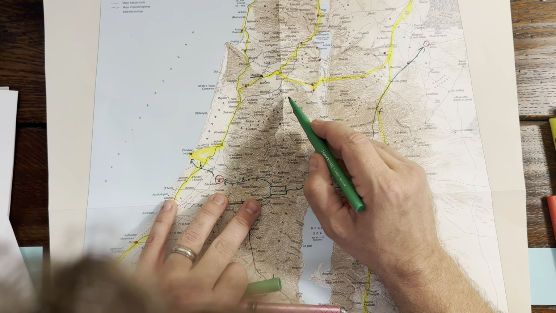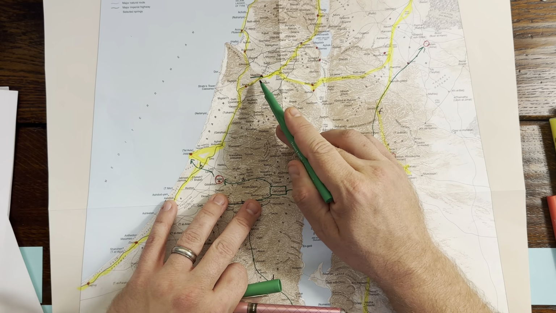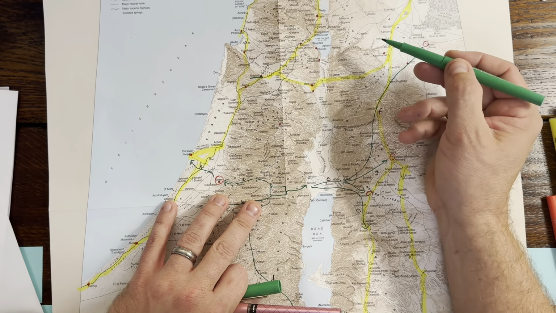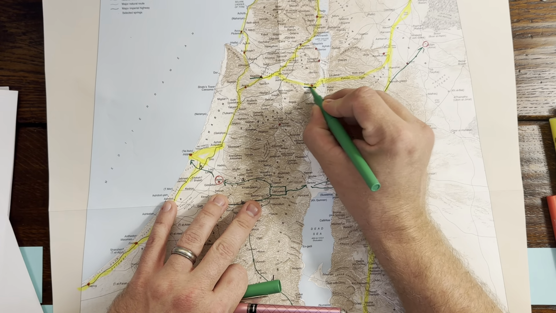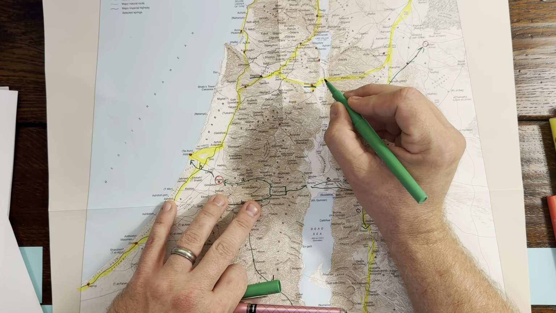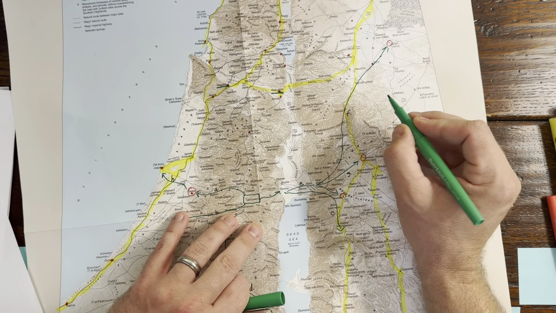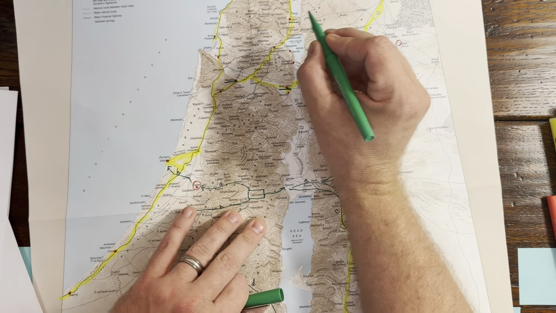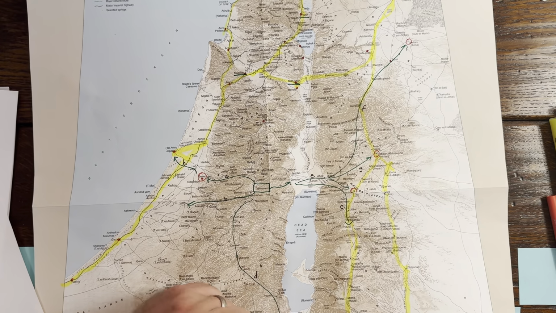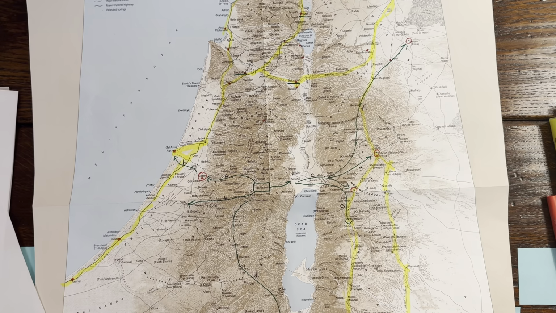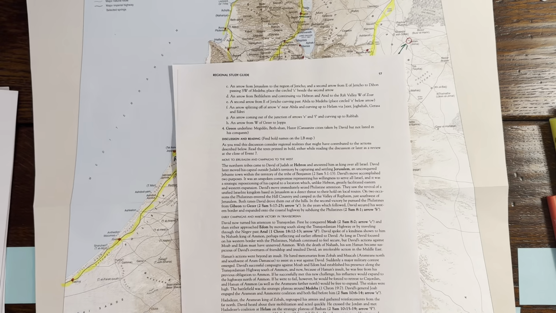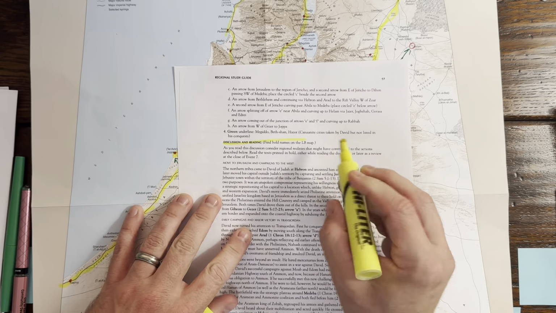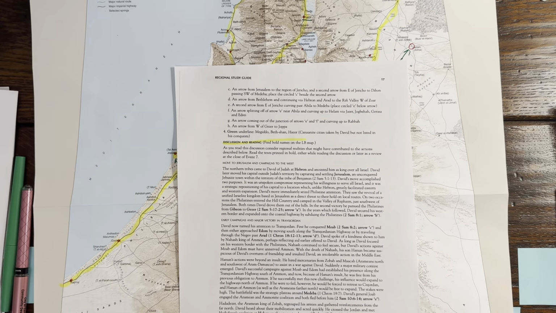Beth Haggan, Sepphoris, Beth Shemesh, Beth Shan, there we go. Green underline Hazor. Green, and these are all Canaanite cities that were taken by David, not listed as conquests. So then I encourage you to do the discussion and reading here, finding the names of the cities as you read.